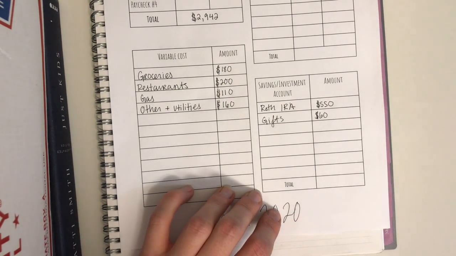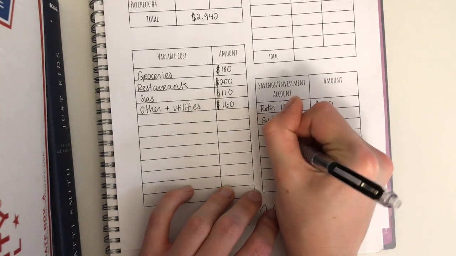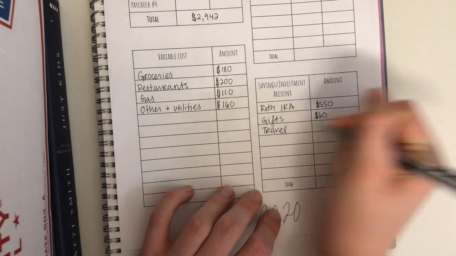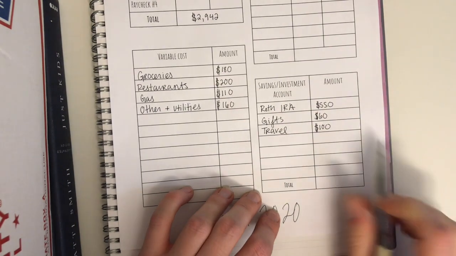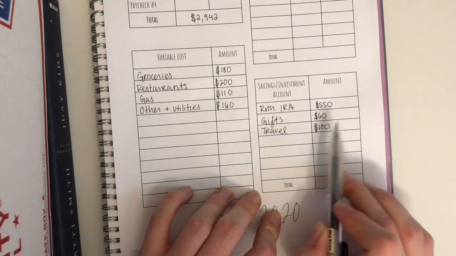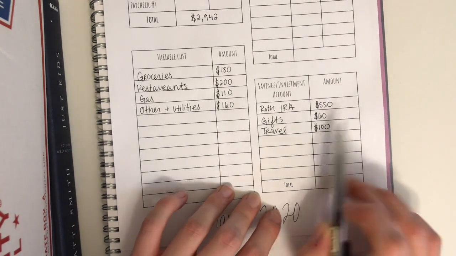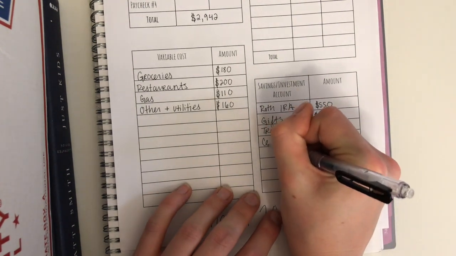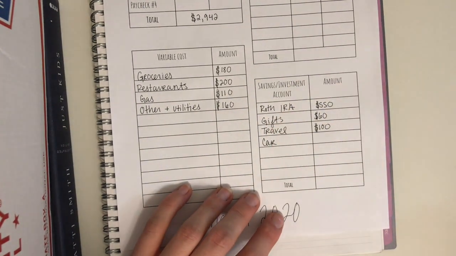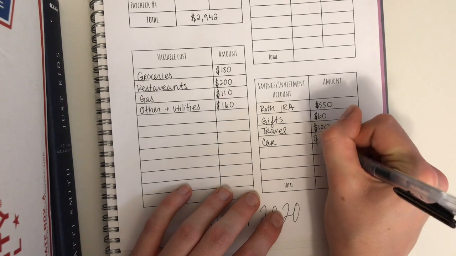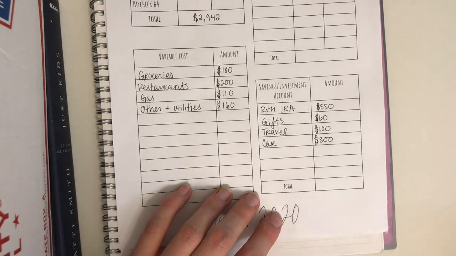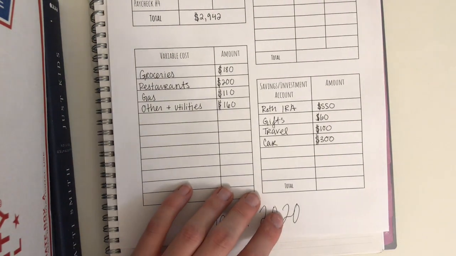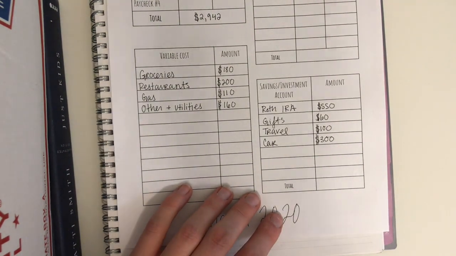Next up, I've got my travel fund, and that is this month going to be $100. This is something I'm looking forward to going up also when I have my emergency fund complete. Then I've got my car fund, and I'm putting $300 a month towards that, just to get a solid amount to pay for a whole car in cash, or at least a very hefty down payment. That's what that one's for.